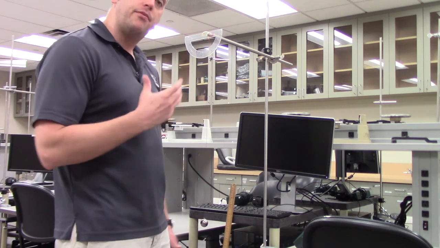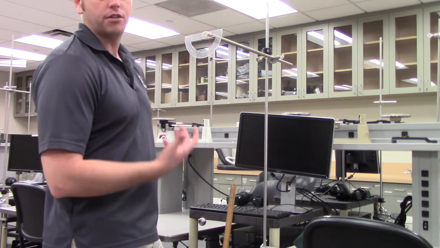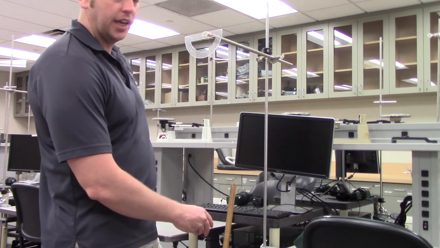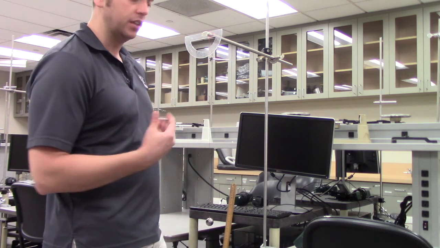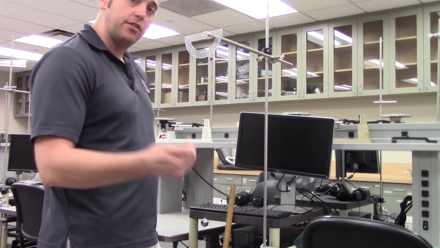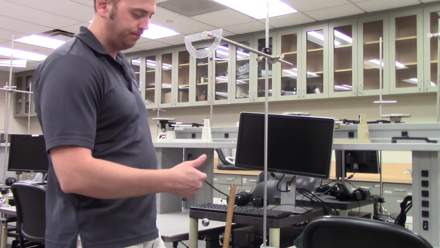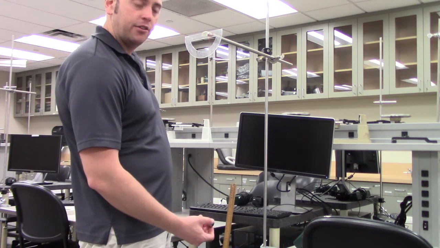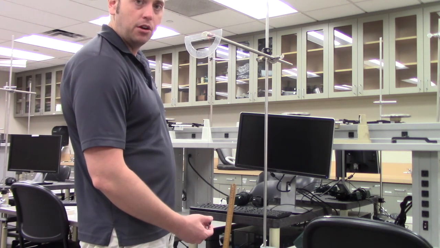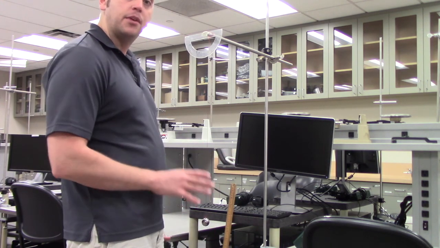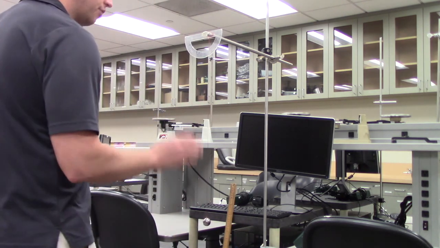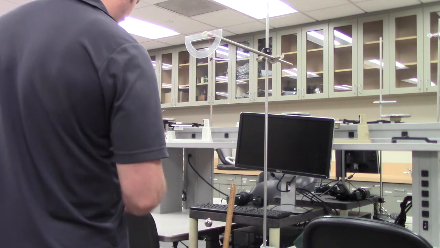There are some variables that we're going to keep constant in this part of the experiment, and that's going to be the length of the string for one. The length of the string is 60 centimeters in this case, and we're also going to keep the mass of the ball the same. This is a steel ball. We're going to keep using that same exact mass throughout this experiment. So let's start with 5 degrees as our initial angle.